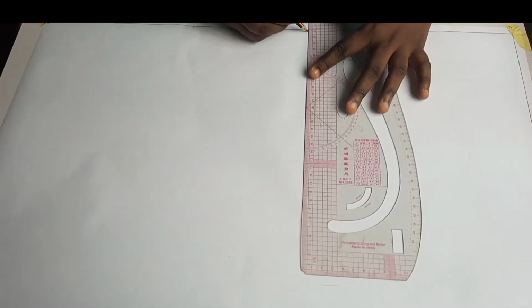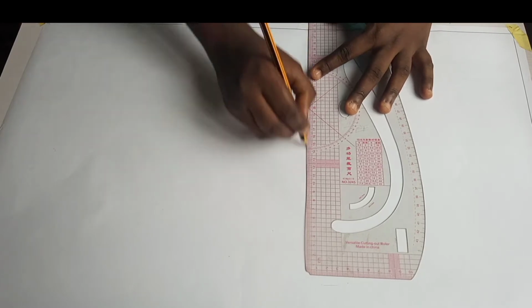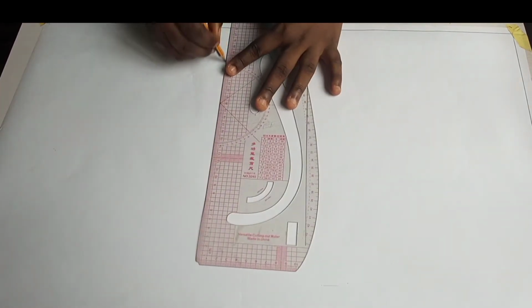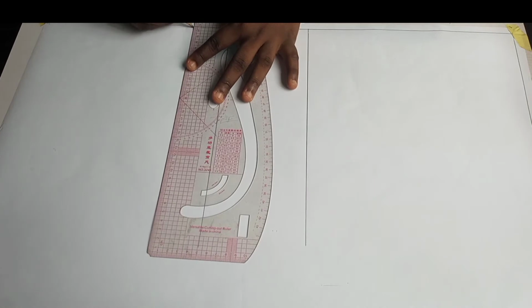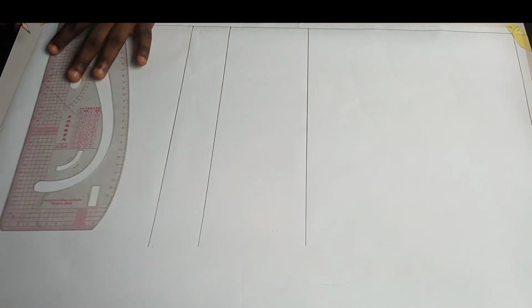Now we start by taking our length, that is our shoulder to measurement. My shoulder to my bust is 10 inches. My shoulder to my under bust is 14 inches. Shoulder to waist is 16 inches. And my shoulder to my blouse length is 24 inches. That is what I'm trying to take here. Then I'm trying to rule that out, trying to get the line. This is what I'm doing here.